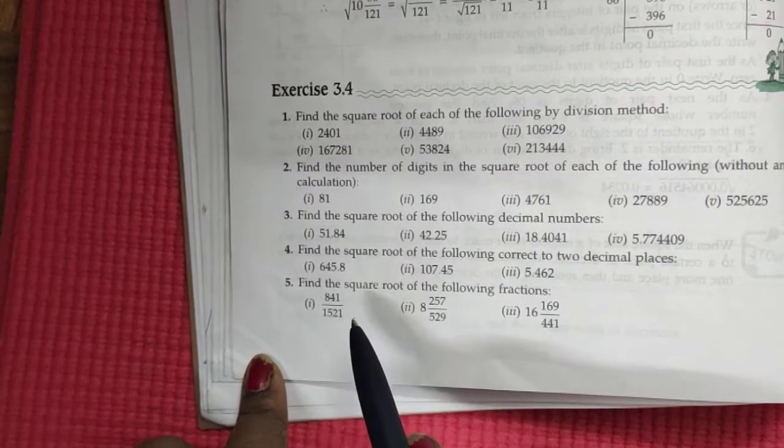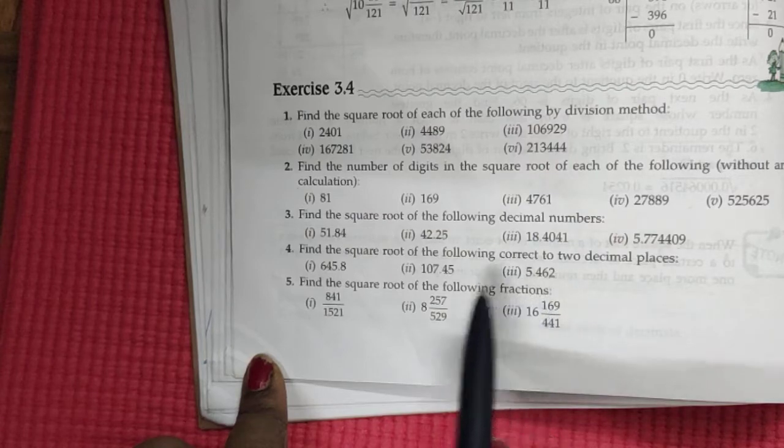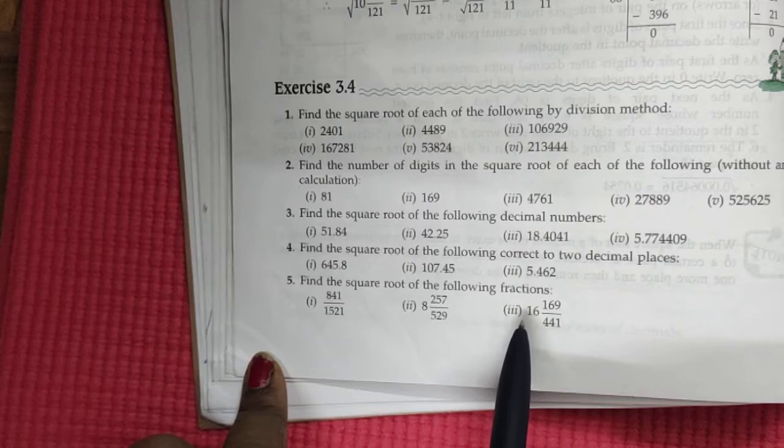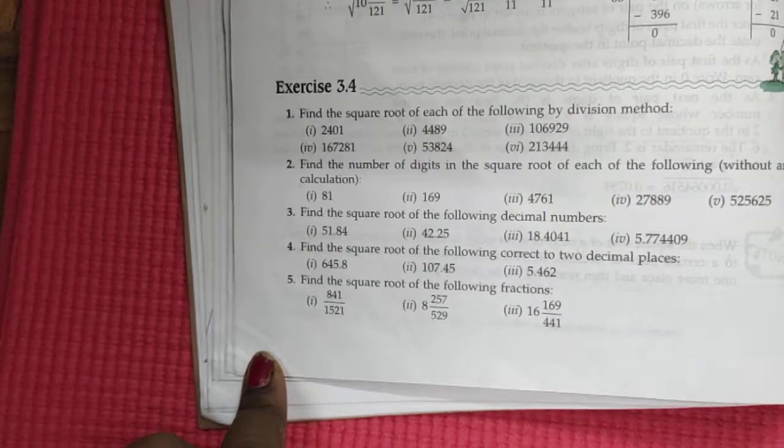Now the question number 5. Find the square root of the following fractions. Just now I explained, you have to do in the same way. Now let us do question number 6.